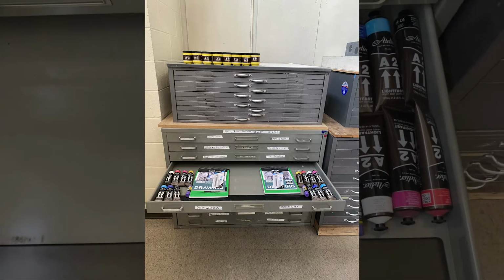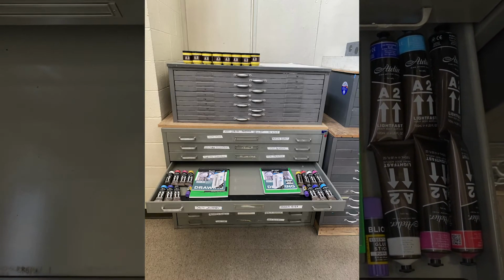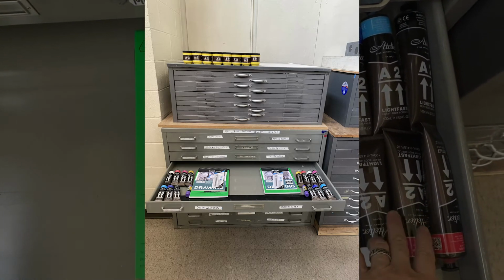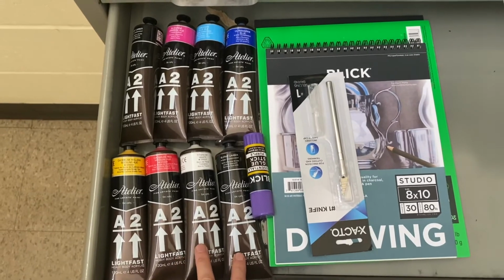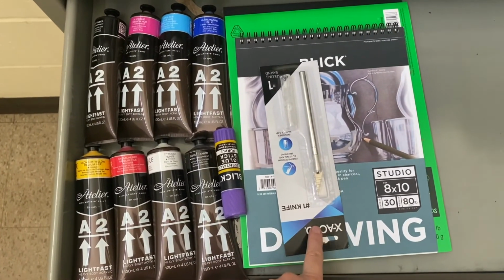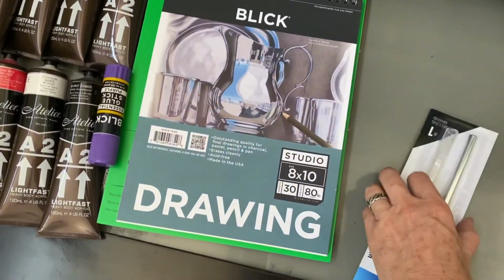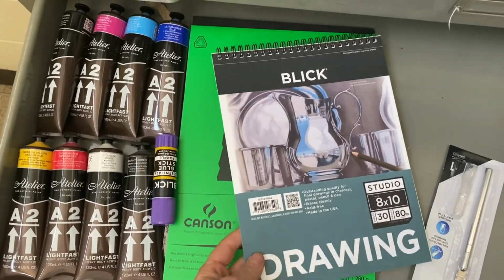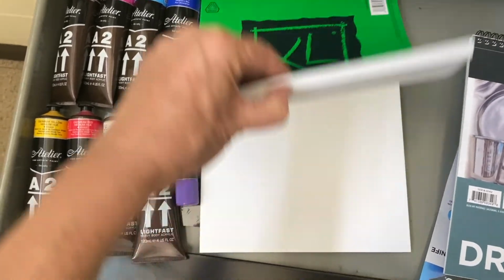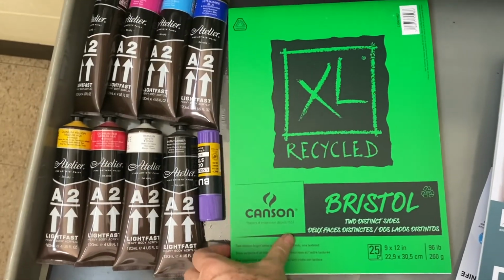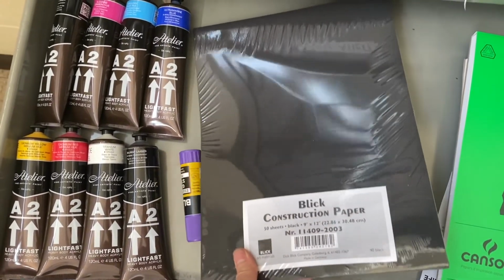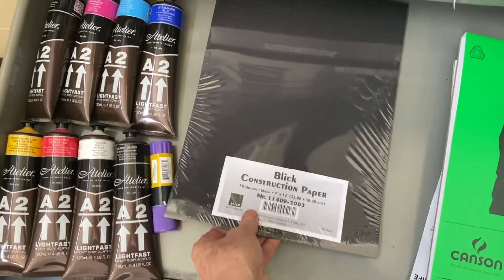And everyone should be getting the same supplies. So you'll get 7 tubes of paint, 1 glue stick, an X-Acto blade, an 8x10 drawing pad, a 9x12 pad of Bristol board, which you'll be completing a lot of assignments on, and a package of black construction paper.